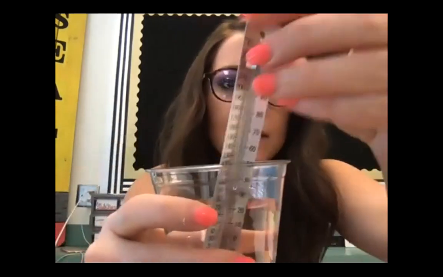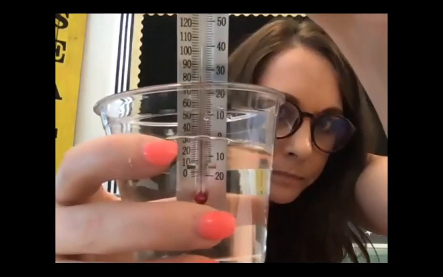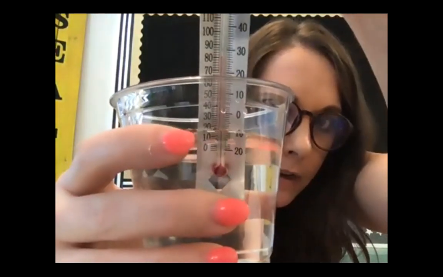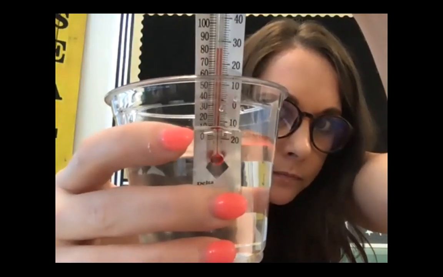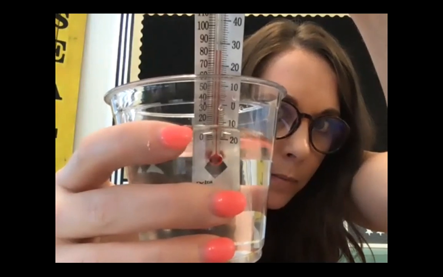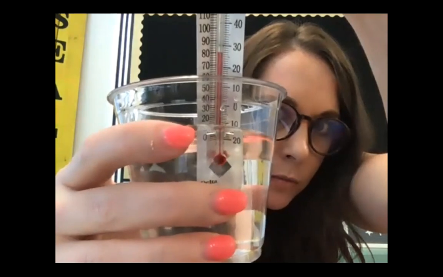27 degrees Celsius. So remember, Celsius is this side. If I look at it, I can find, there we go. I can find 20 and I can count up. 21, 22, 23, 24, 25, 26, 27. So it's about 27 degrees Celsius. So were we right? Was this water warmer than the water that had been in the refrigerator? It was, right? All right, for our last one, this is water that has been heated up.